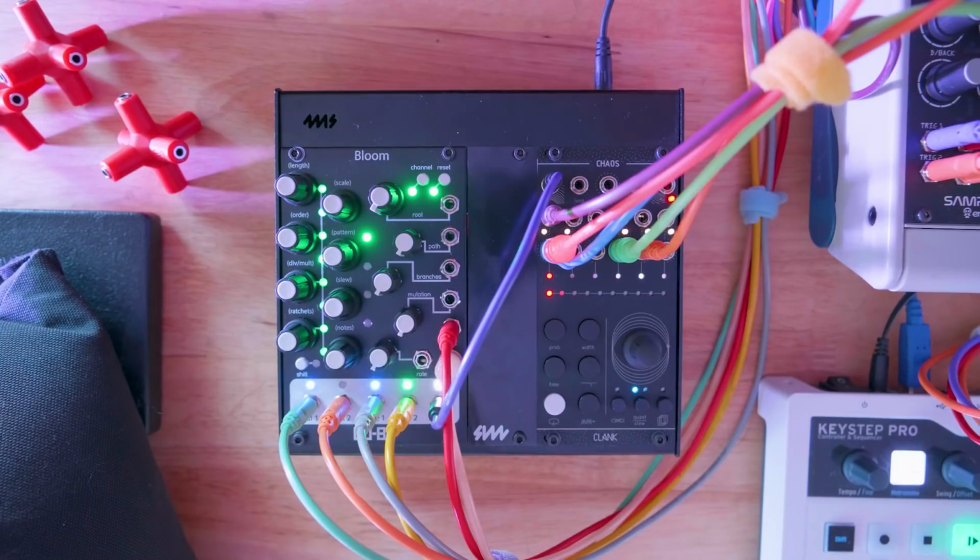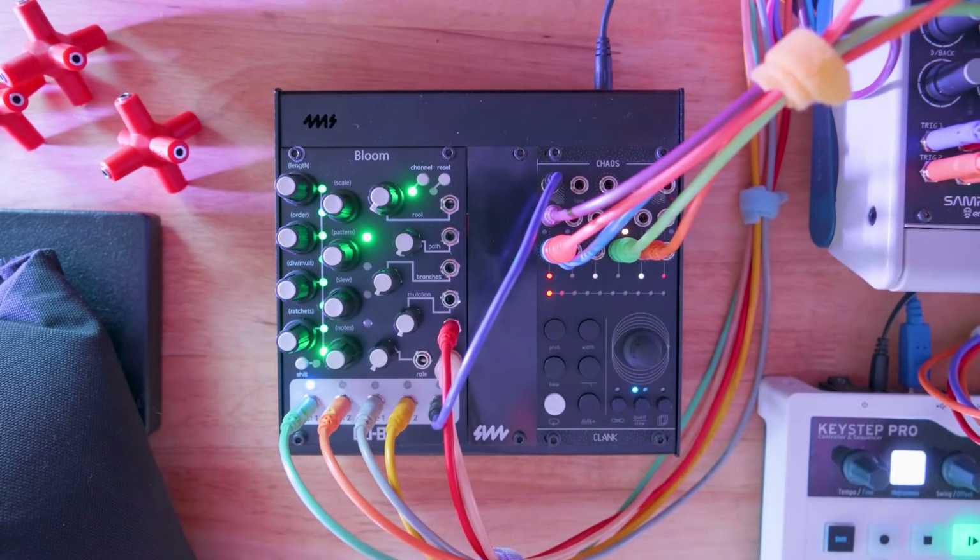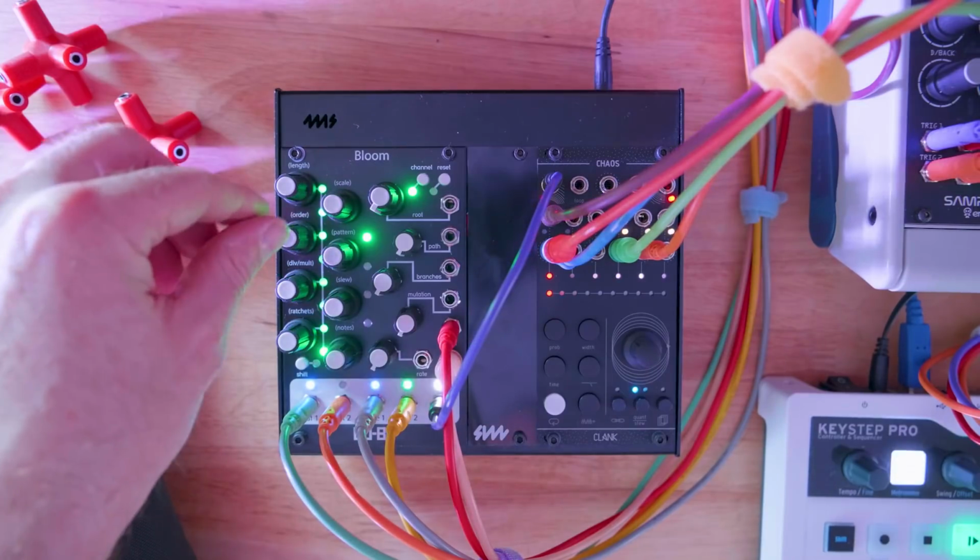Like I said, Bloom is what's considered a fractal sequencer. It takes inputs from you that you set via the encoders. You can set up little pitch sequences, and it mutates them and sends them off into new branches. So we're going to make a pitch sequence with these encoders right here. I'm going to change the pitch of this sequence.